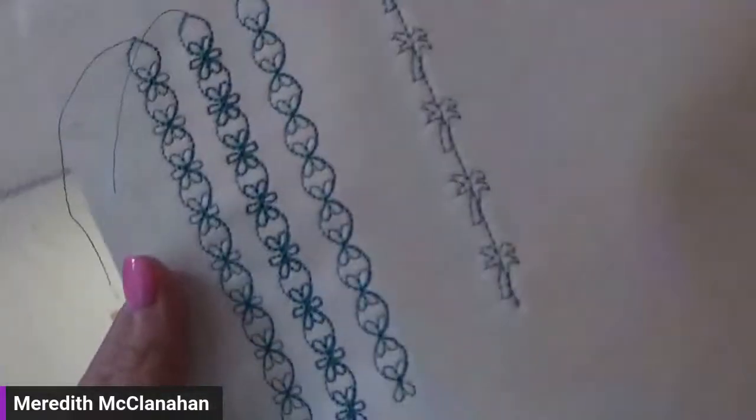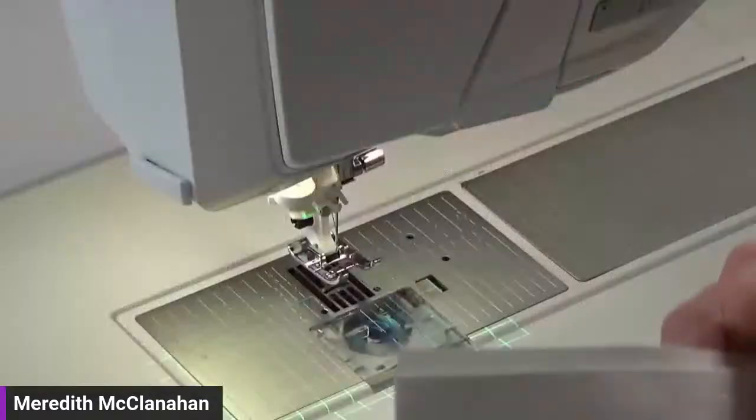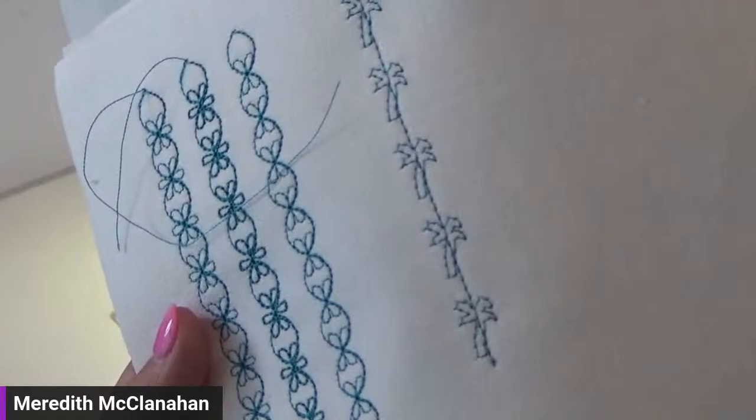So here's my palm tree that I made. I just created it in Stitch Creator. You saw how quickly I did. I mean, I didn't do it that quick. I did it quickly enough. And we just created a new stitch that is not on the machine already. So I don't like that line running through the middle of it. You see that? I don't like that.